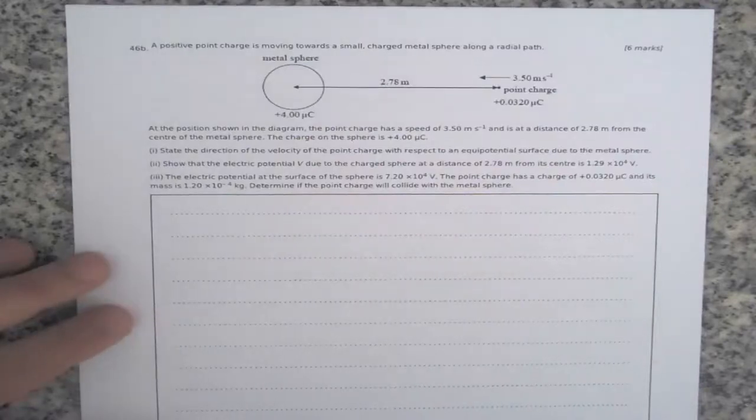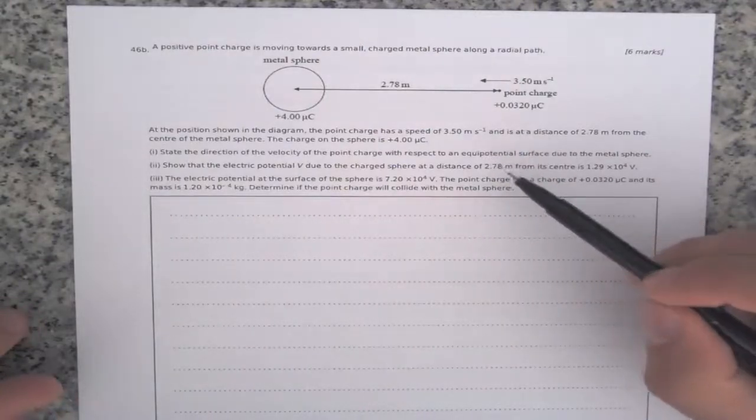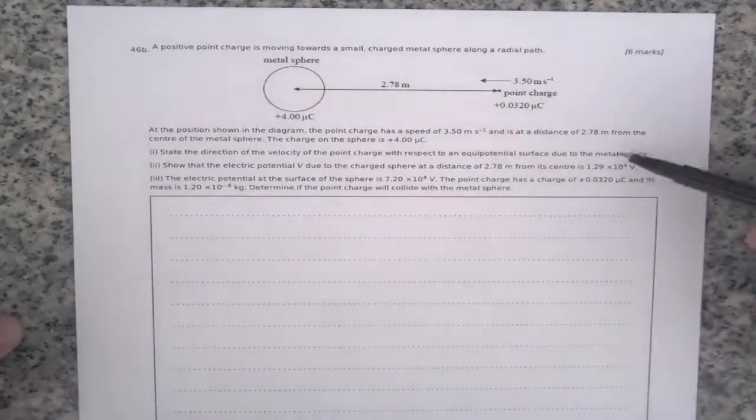Now 46b, you have a positive point charge that is moving towards a small charged metal sphere along a radial path. At the position shown in the diagram, the point charge has this speed, 3.5 meters per second, and is at a distance 2.78 meters from the center of the metal sphere. The charge of the sphere is 4 microcoulombs.